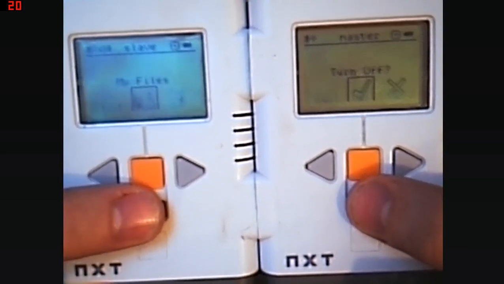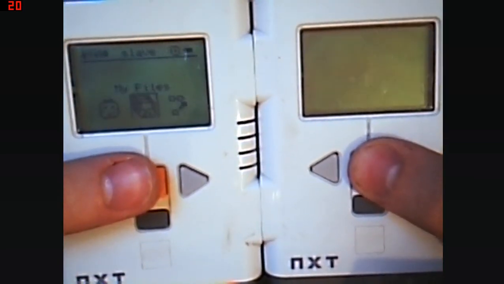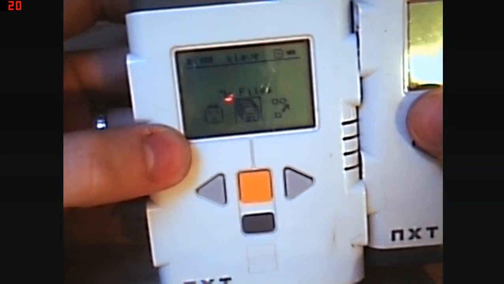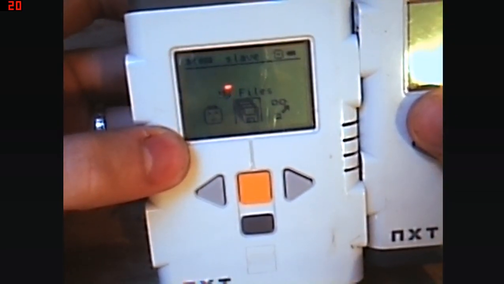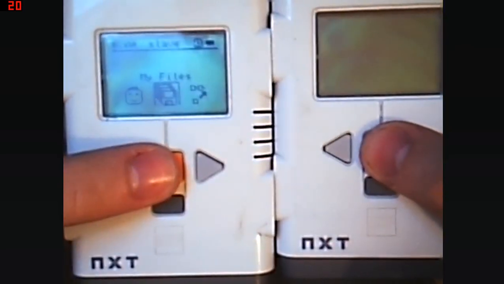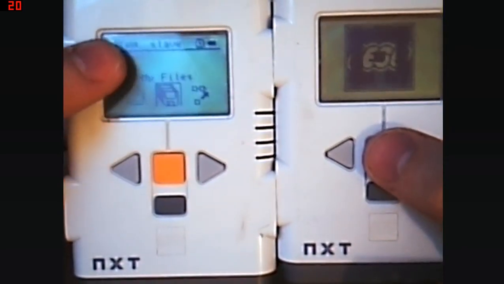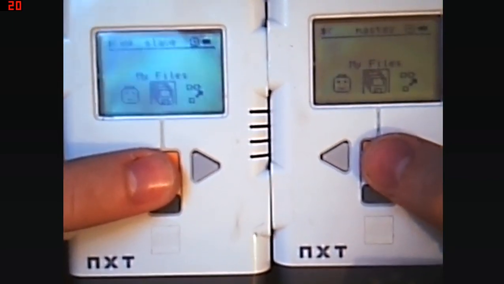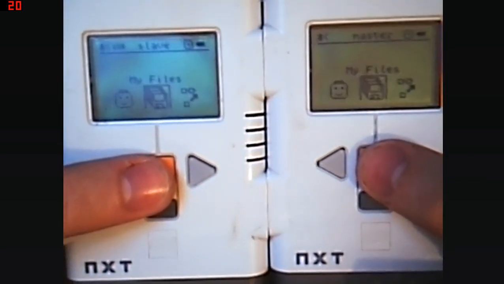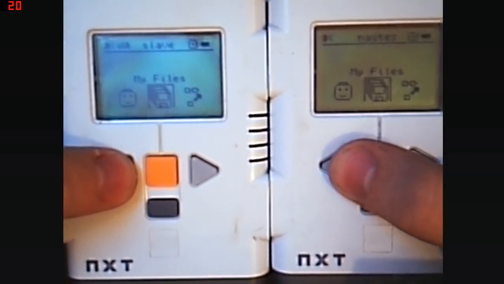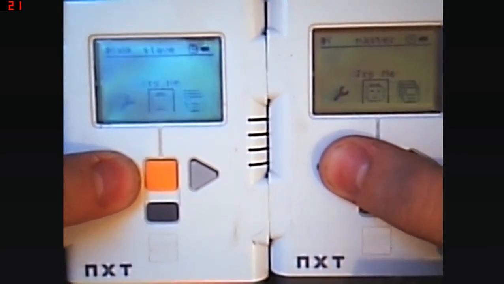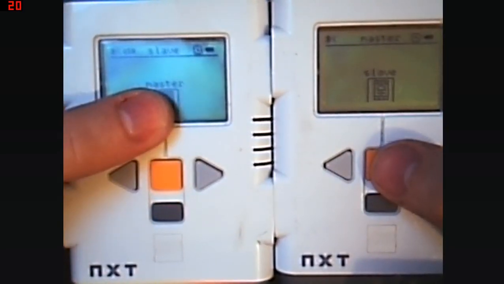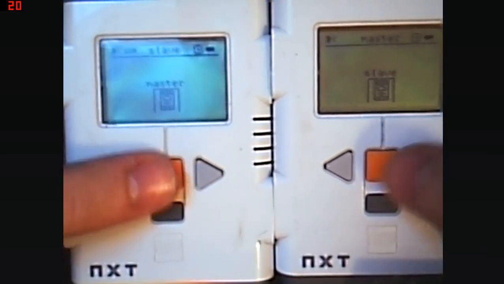I will show you what happens when I turn one NXT off. On here it is now half a rectangle. It's no longer a full diamond. It's half a diamond, and so they're disconnected. That's basically saying, hey, Bluetooth's on, but we're not connected to anything. And right now, that's how we need it to be. And so, Bluetooth's on. They know they have each other as a contact, and just to verify that, go to Bluetooth, my contacts. This says Master for that, and this says Slave for that. And so that's what we need.